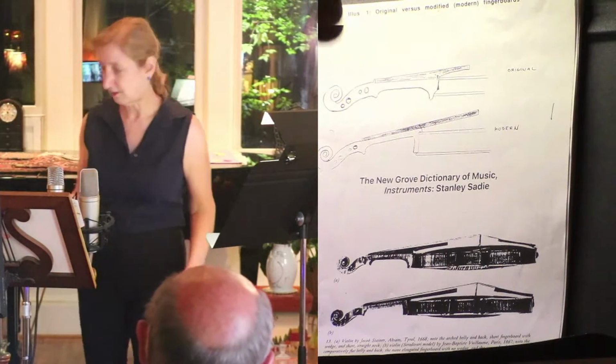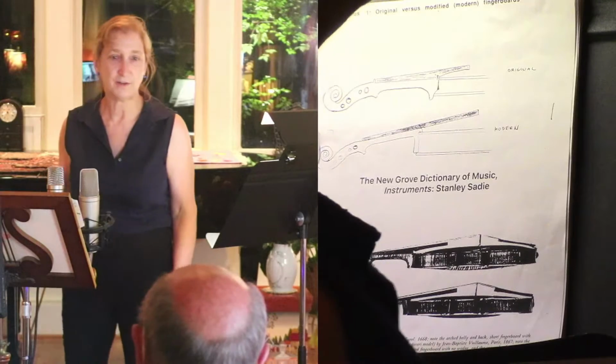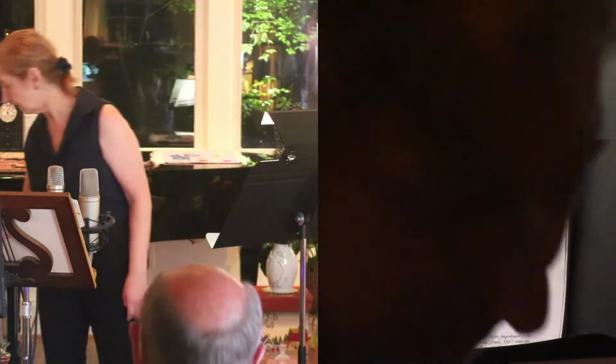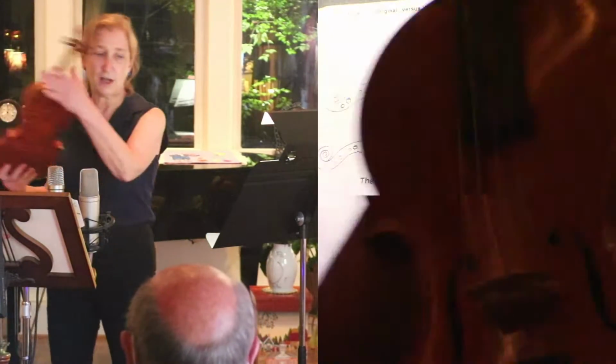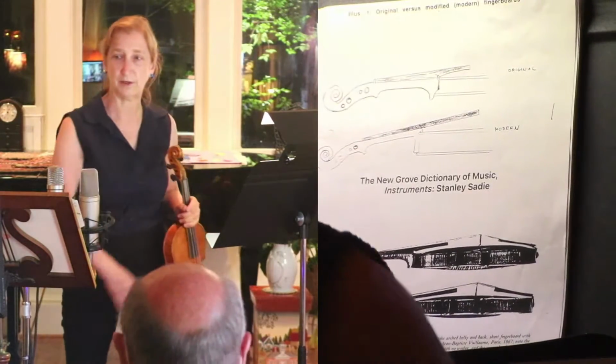First, let's clarify what these instruments are. What is the difference between a Baroque and a modern violin? So I have two here, and you have in your first handout, I think you can see it up here.